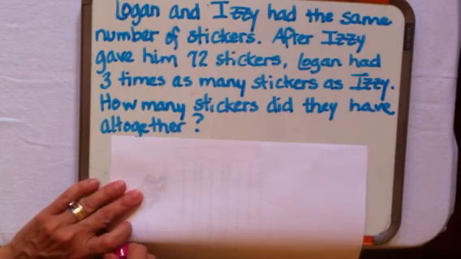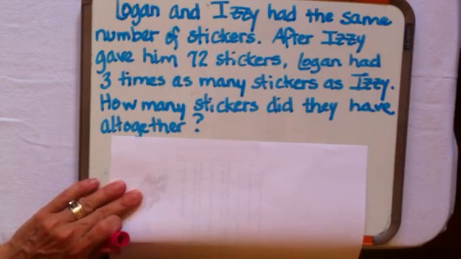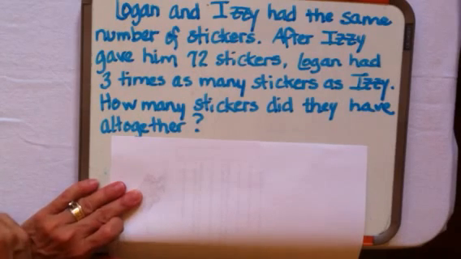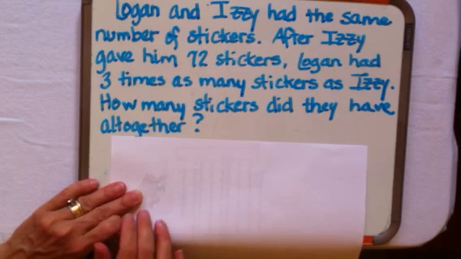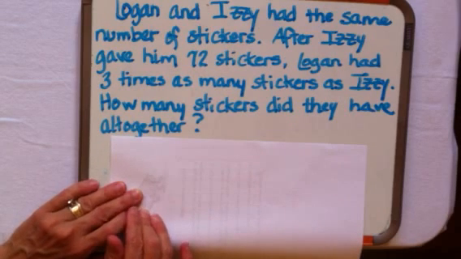And the problem says that Logan and Izzy had the same number of stickers. After Izzy gave him 72 stickers, Logan had 3 times as many stickers as Izzy. How many stickers did they have all together?